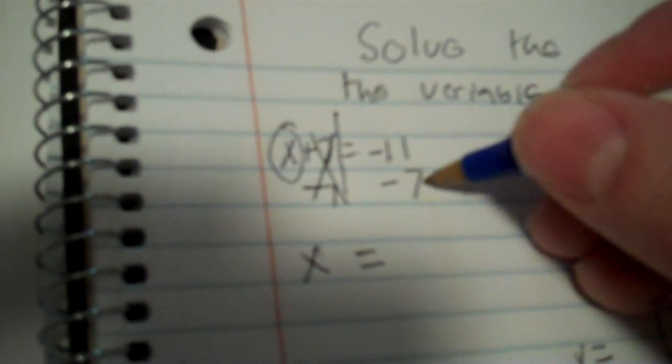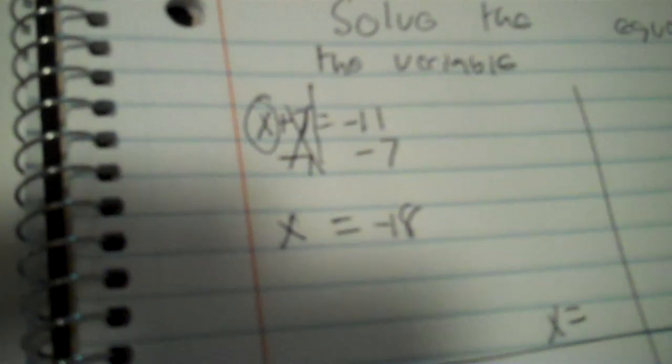Then I go to the other side of my wall and subtract 7 from the constant that's over there, the negative 11. So I line up the equals, and I have X. 7 minus 7 is 0, so I can cross that out. And then negative 11 minus 7 is negative 18. So that's our answer for the X.